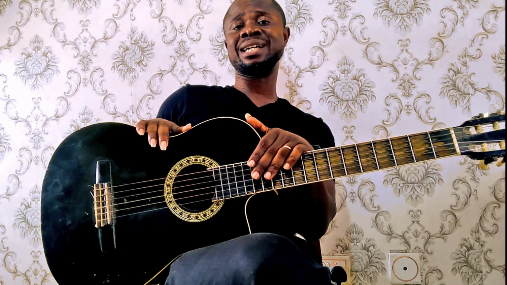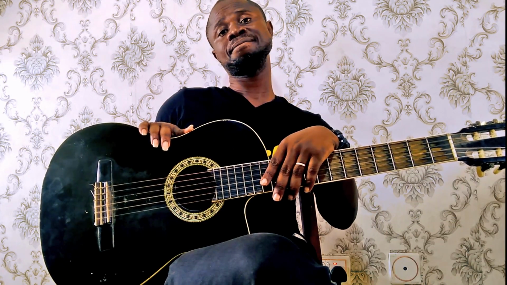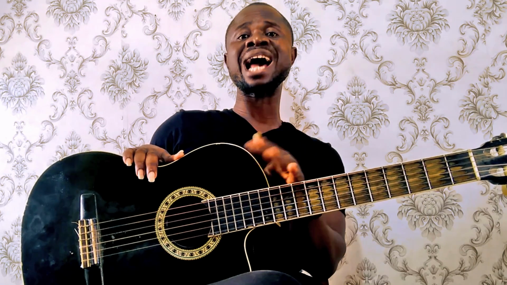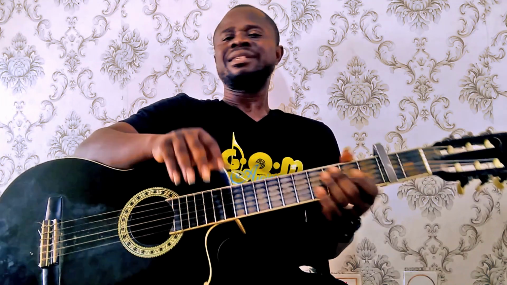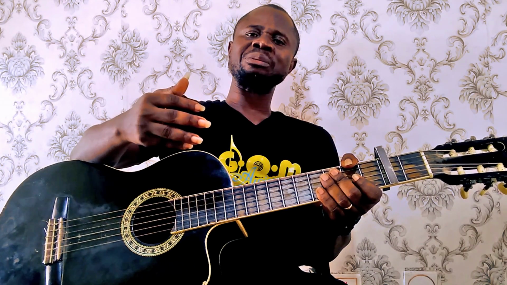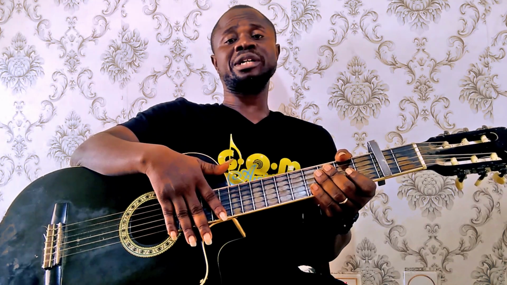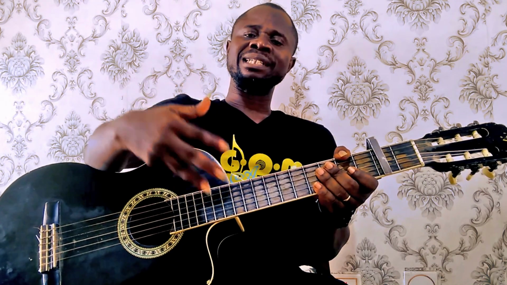If you want to play Highlife guitar, there are certain chords you need to learn. I'm going to teach you some important Highlife chords you can't ignore. I'm going to teach you some of these chords in the key of C. In case you are not able to figure out my fingers here, don't worry. I will represent the notes on the neck diagram so you don't have to worry.